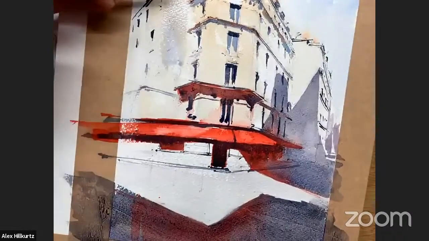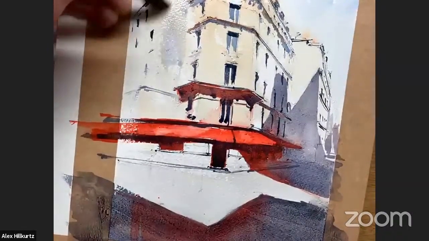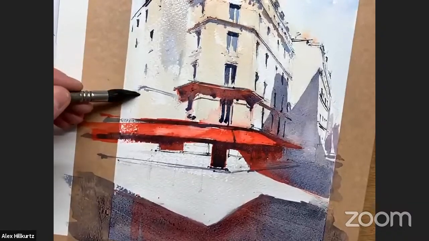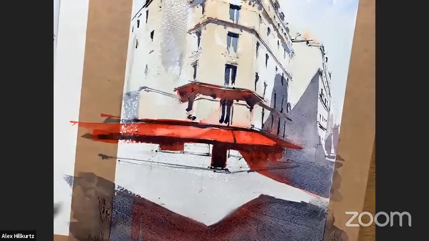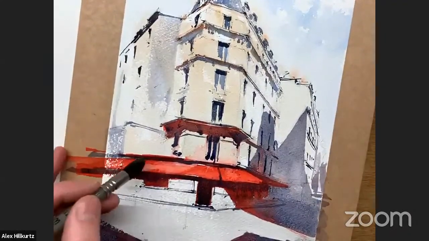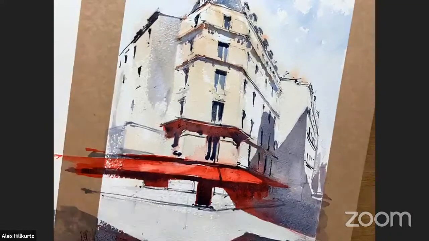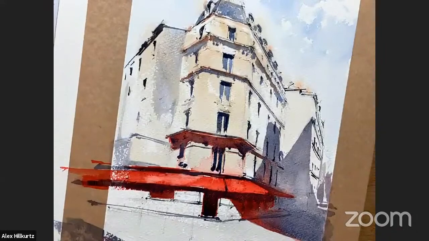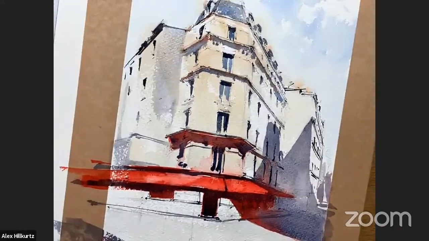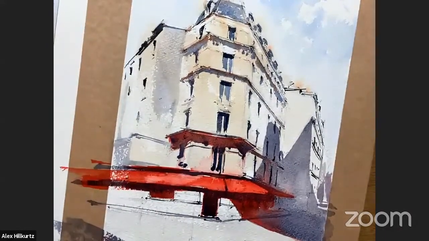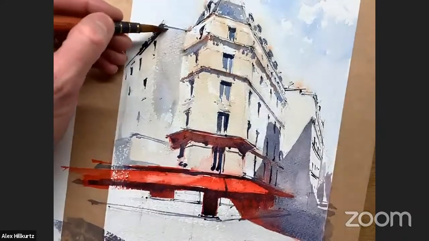Just want to darken some of these shapes, so there's a little bit of definition between all these sort of planes of building. Just add in a little bit of variety of color up here as well.